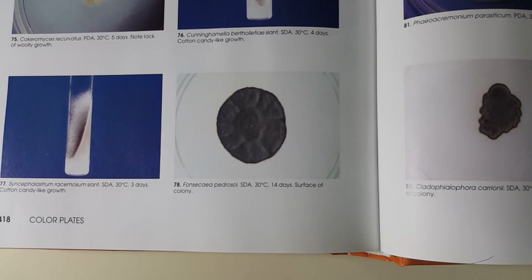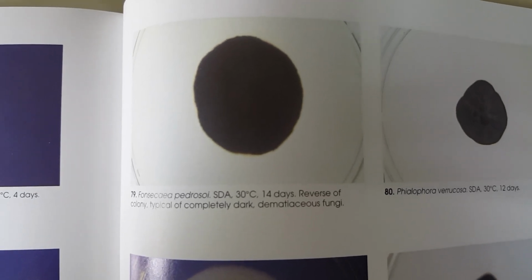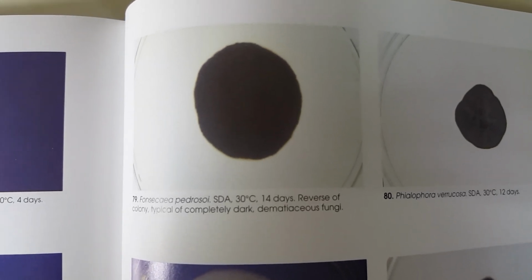So, surface colony of Fonsecaea pedrosoi. Reverse colony of Fonsecaea pedrosoi.